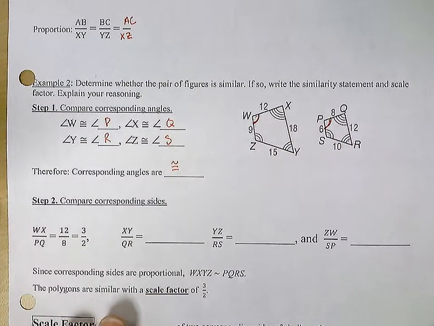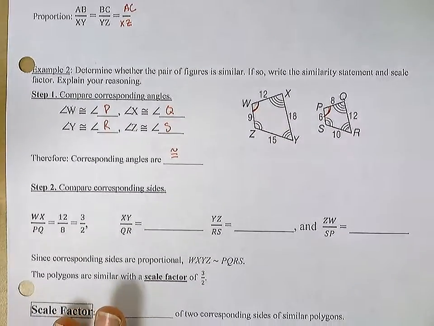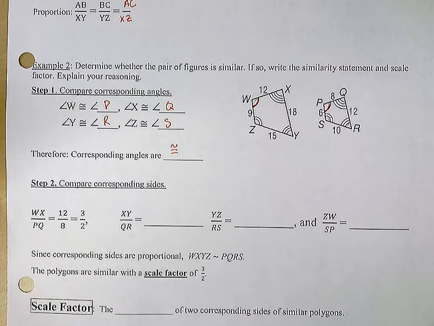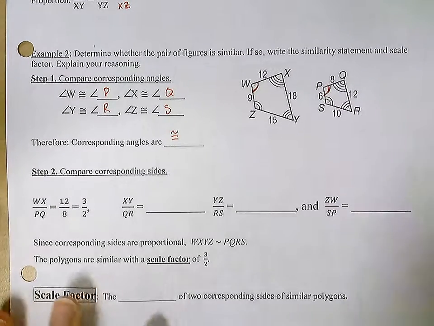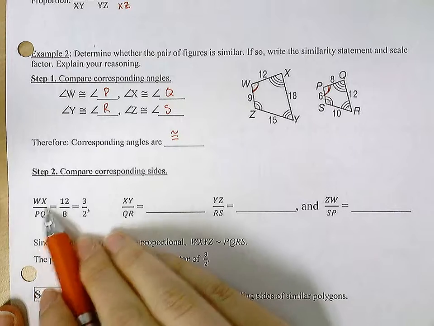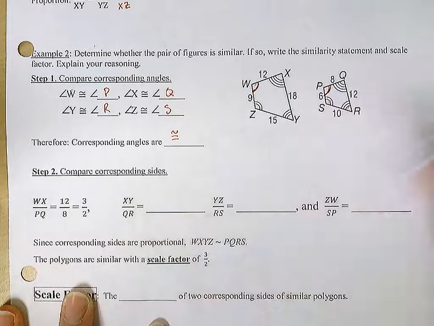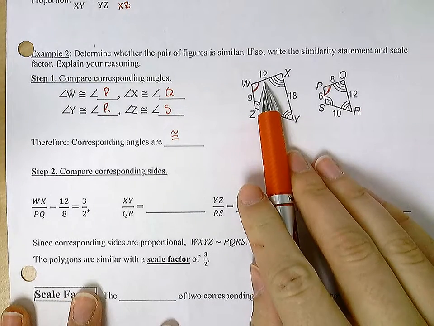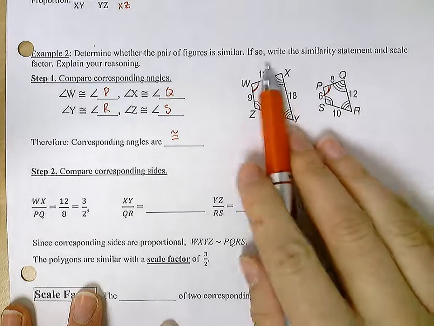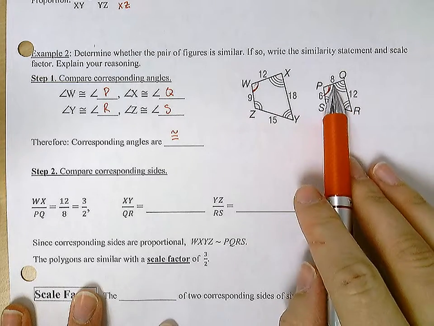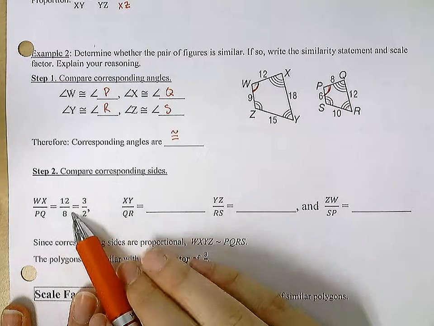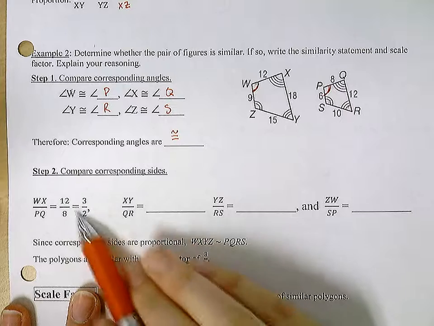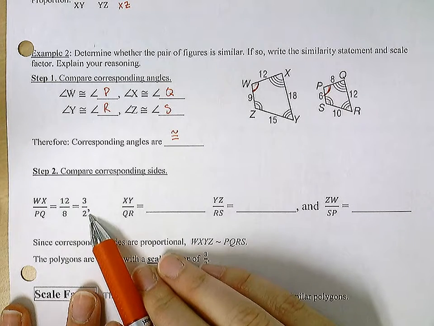That's the first part. The second part is looking at your corresponding sides and making sure that they're the same ratio. So I have this first one done here. We have WX over PQ. This time I do have lengths of these sides. So I would say this is 12 over 8. So that's my ratio of similar sides, and I can reduce that to 3 over 2.